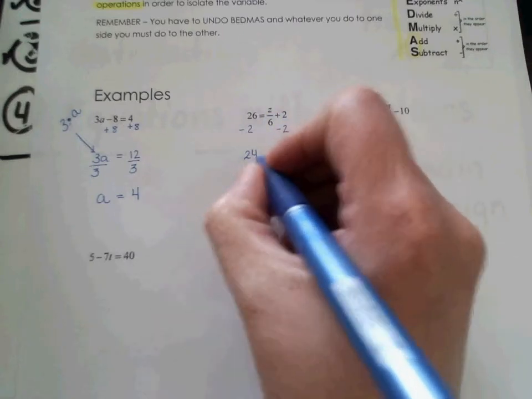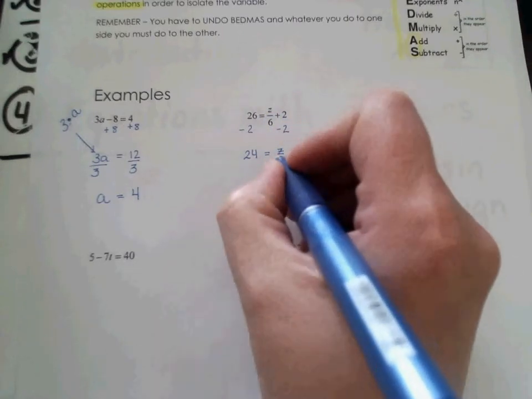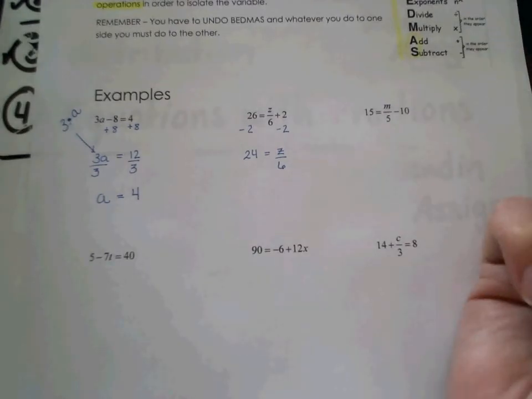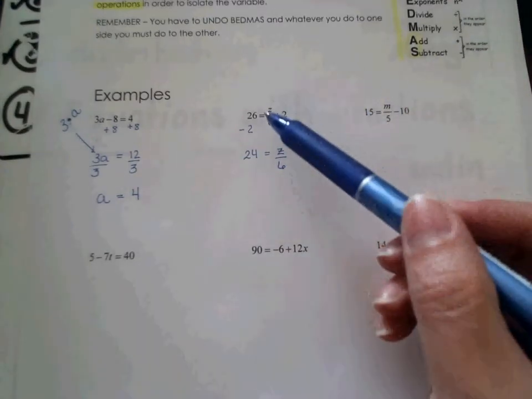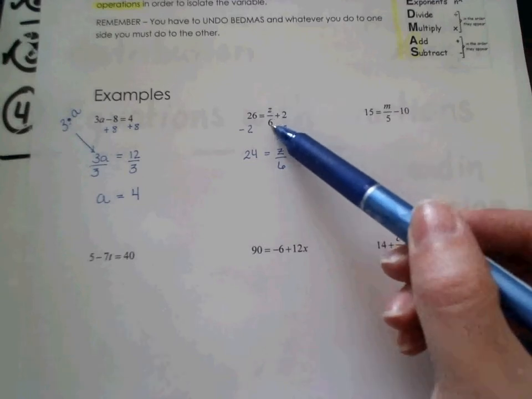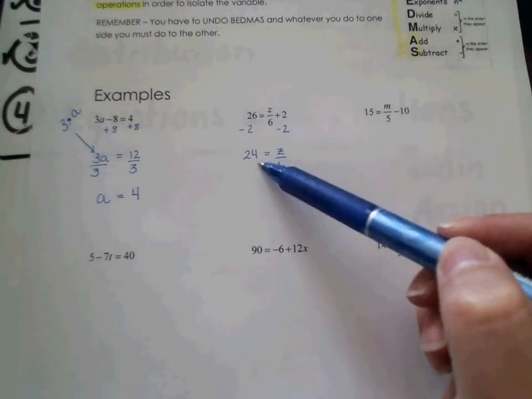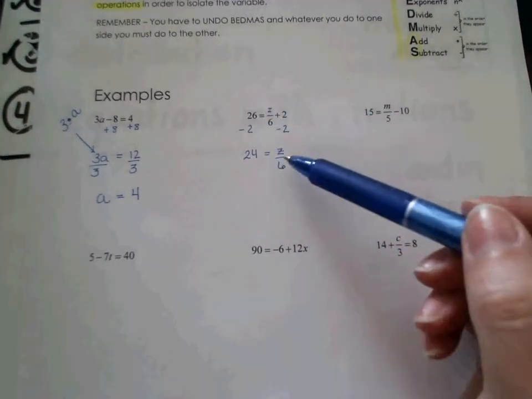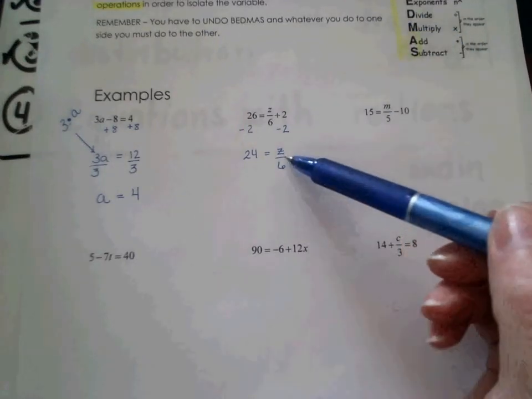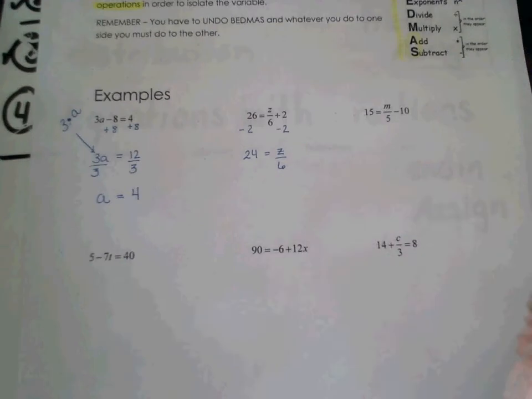Lots of people ask me, how do I know what side to start on? And you always want to start on the side with the letter, okay? So start on the side with the letter. Okay, so now I have minus 2 from both sides, so I'm left with z divided by 6 and 24. Okay, so next I'm moving up to my divide multiply, so I want to get rid of a divide by 6.